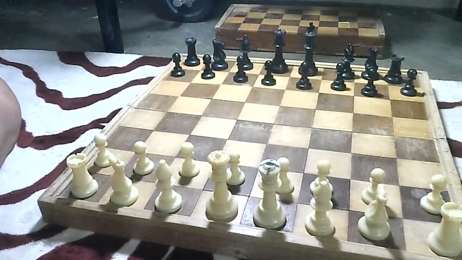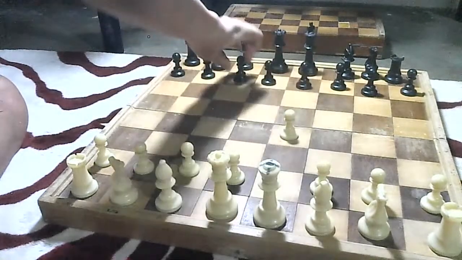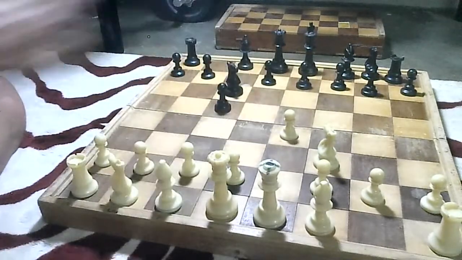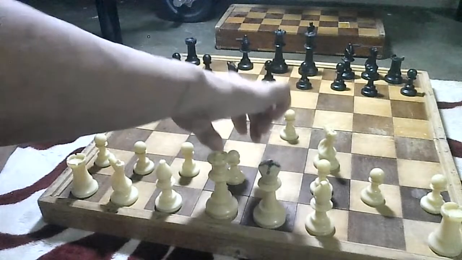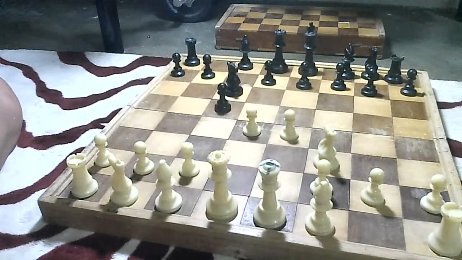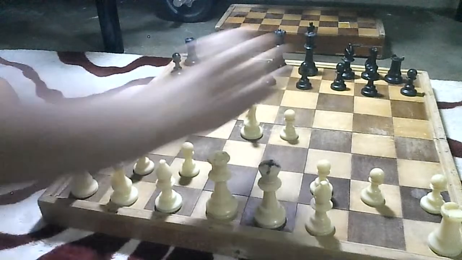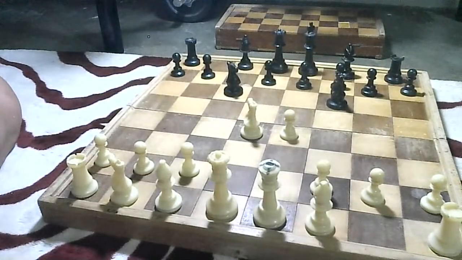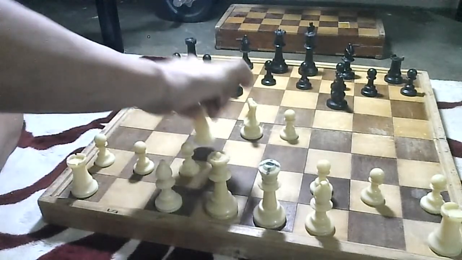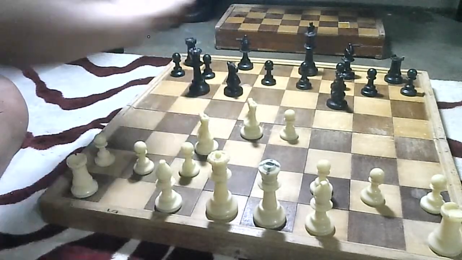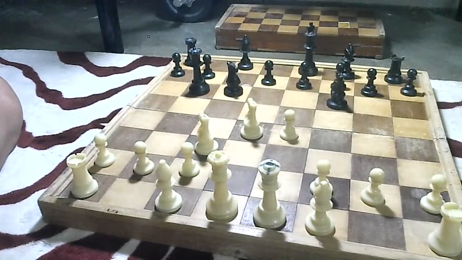Next, Sicilian variation Queen B6. E4, C5, knight F3, knight C6, D4, pawn takes pawn, knight takes pawn, knight F6 for black, knight C3 for white, then for black is Queen B6. So this is Sicilian variation Queen B6.